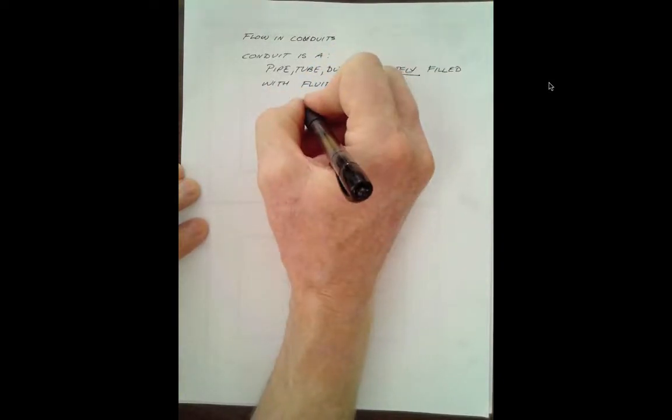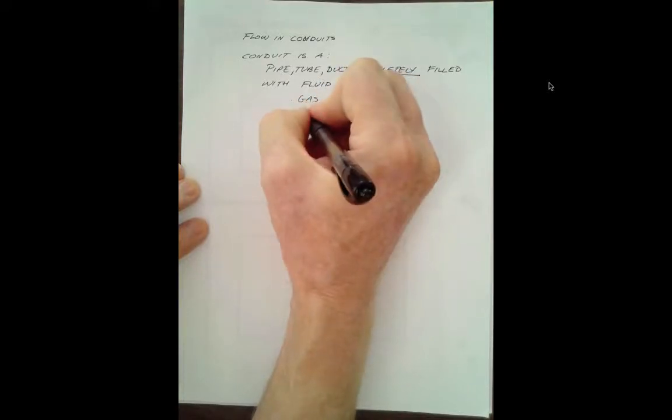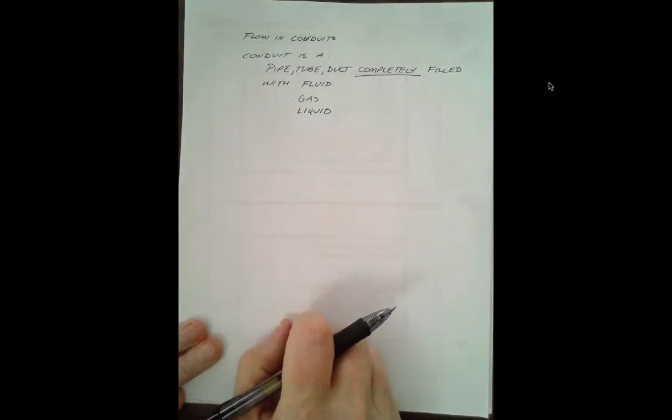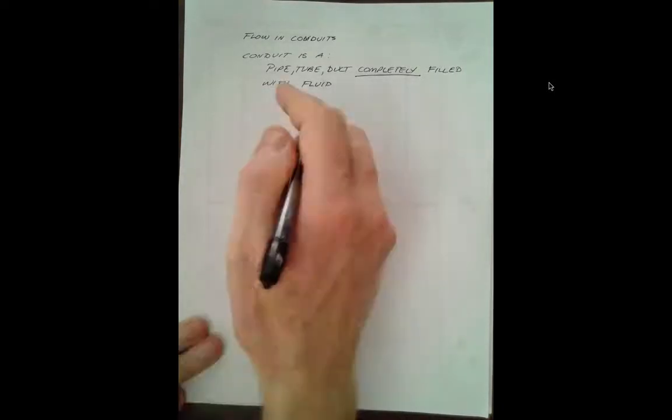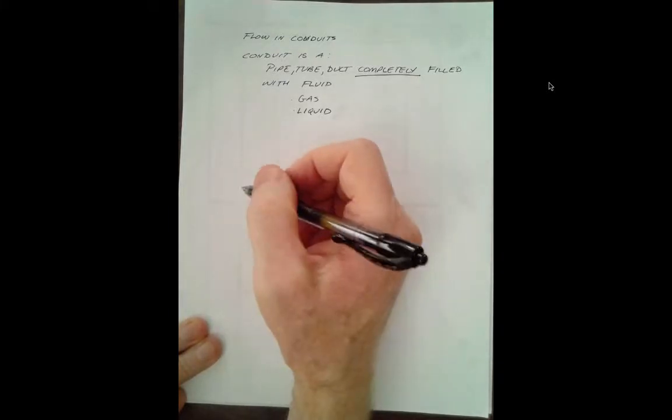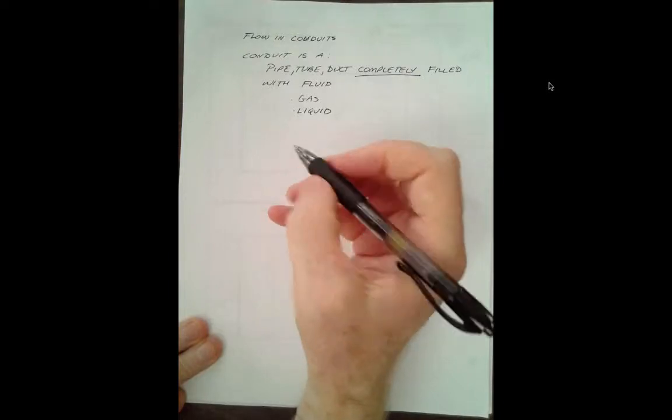The fluid could be gas or liquid. We're mostly going to use water in this discussion, but bear in mind that if it's gas and compressible, most of what we discuss applies, with the exception that density is no longer constant.